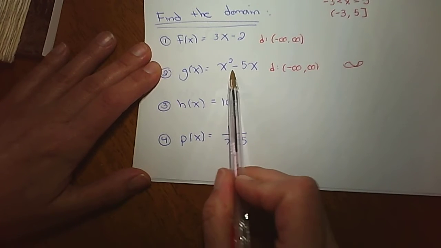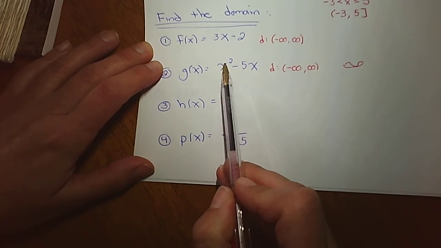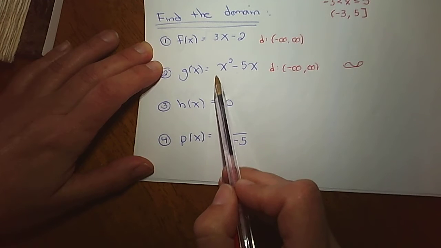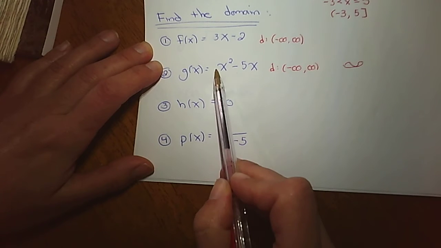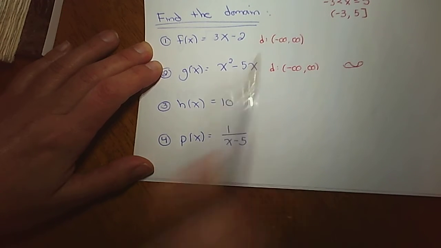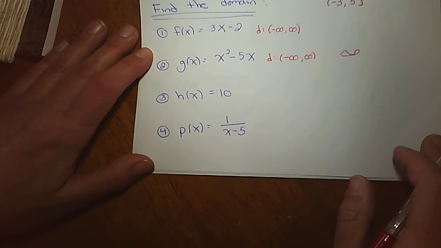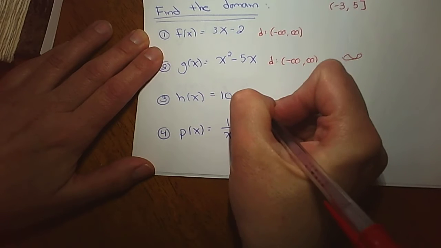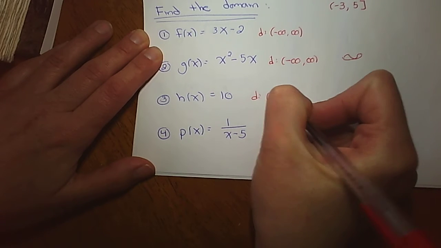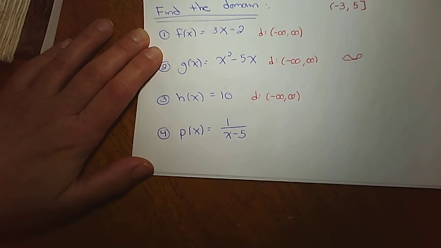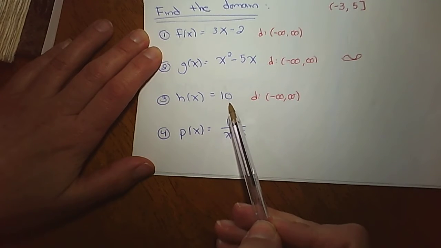What would this look like if we graphed it? And the fact that it's an x squared means it's a happy face parabola, right? And that would go on forever. So it's a pretty little graph. All right, what do you think this one is? Okay, this one is going to be all real numbers as well. It's not a fraction, it's not a radical. What would this look like if we graphed it?